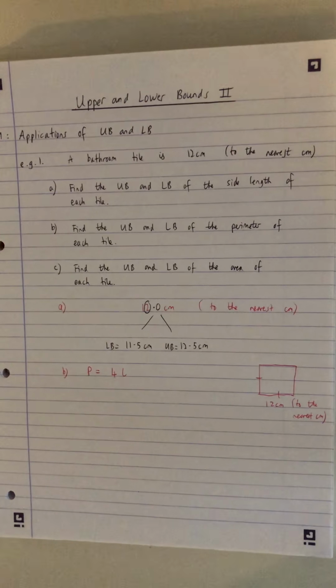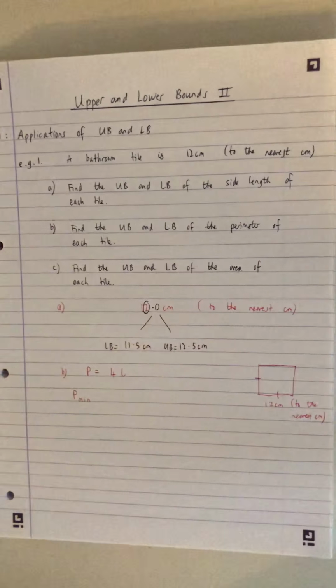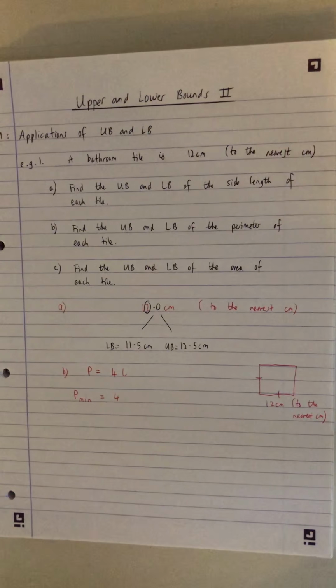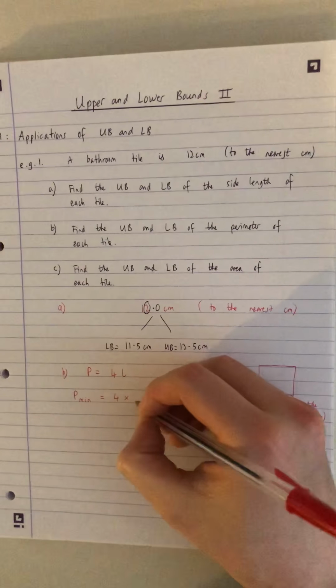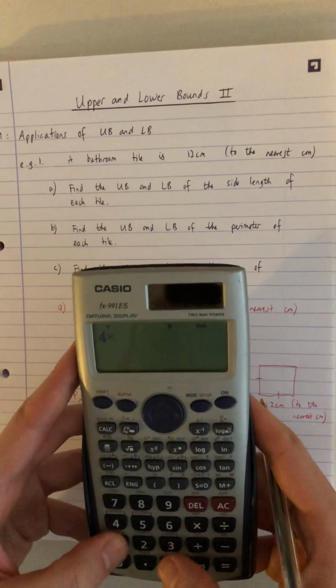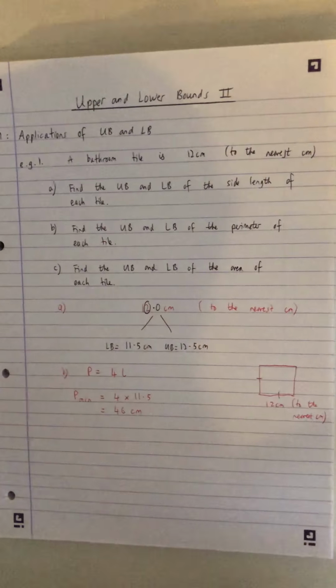Now we want to find the lower bound for this value. So let's think about that. The lowest possible perimeter if the lengths are 12 centimeters to the nearest centimeter. I'm going to call that perimeter minimum, P minimum. And it makes sense, so that would be if you pick the lowest possible side length, so 4 times the lower bound. If you work out what 4 times 11.5 is, you get 46 centimeters is the lower bound.